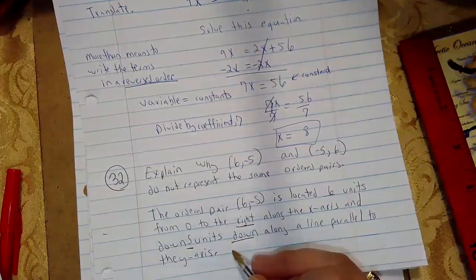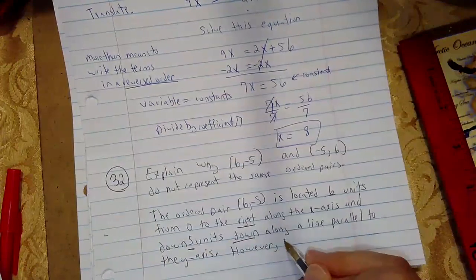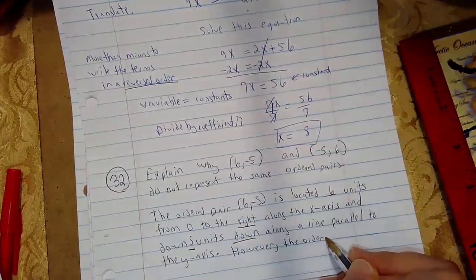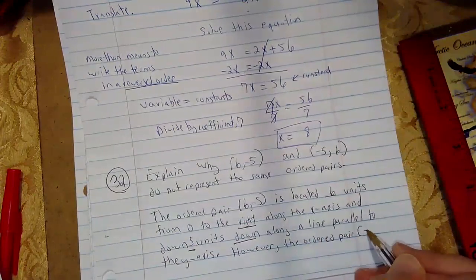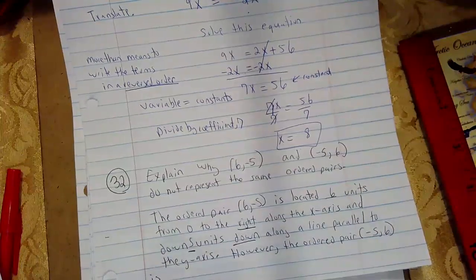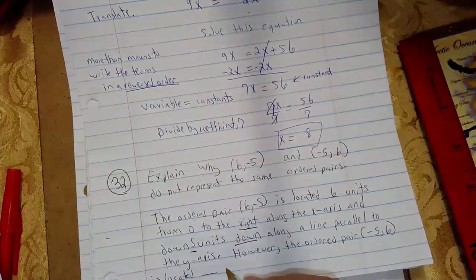So it starts off saying for the other point, however, the ordered pair, and so we're talking about the negative 5, 6, is located. I'm going to just do the blanks for now.